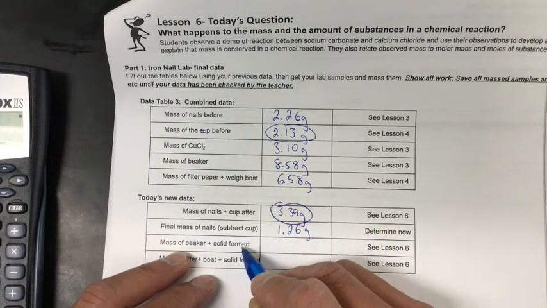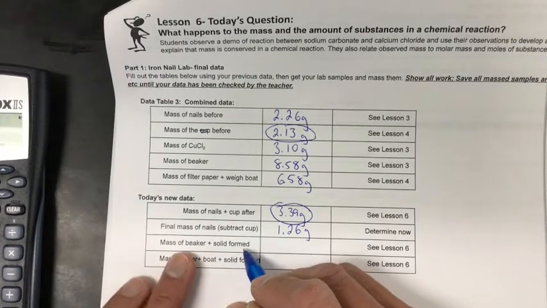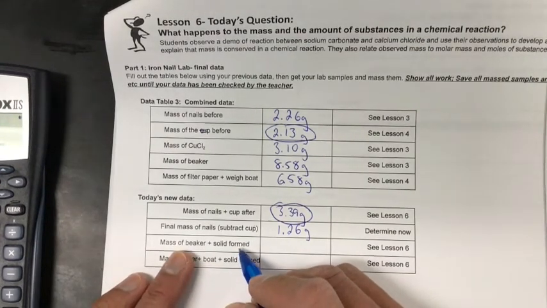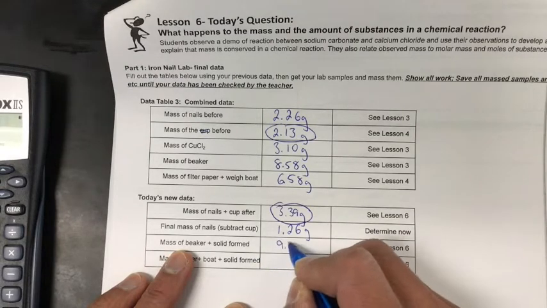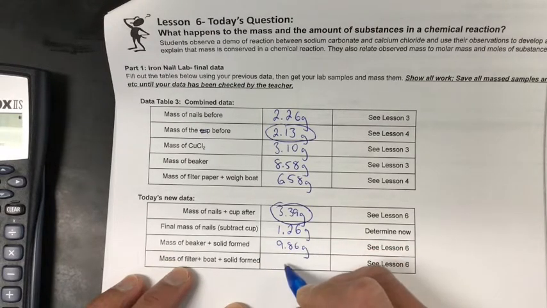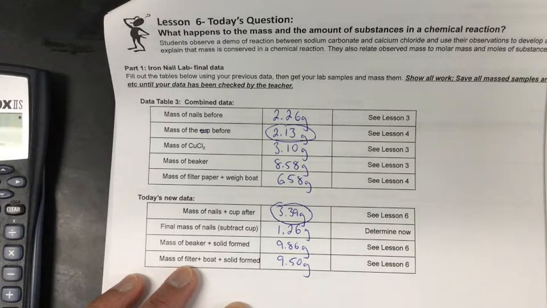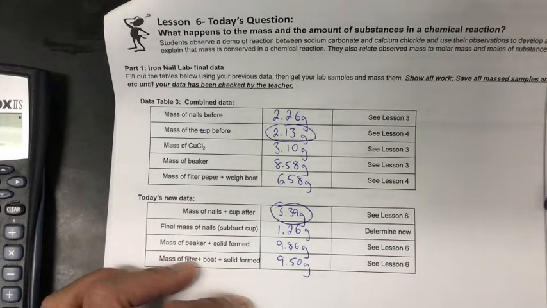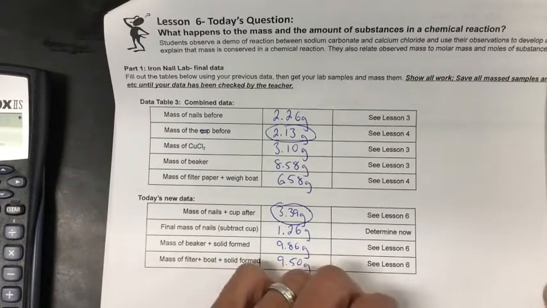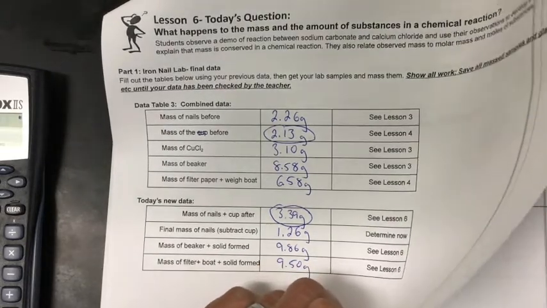The mass of the beaker or cup and the solid. So the mass of everything together and the solid was 9.86 grams. And then the mass of the filter paper and everything afterwards was 9.50 grams. Okay. What we're going to do is transfer some of these numbers over to the other side and do some calculations here.